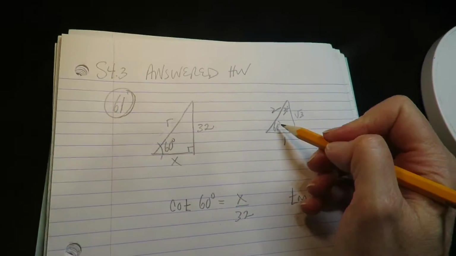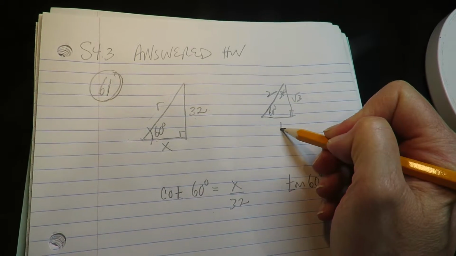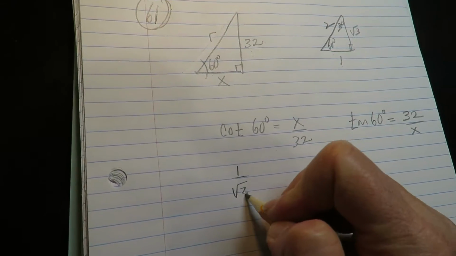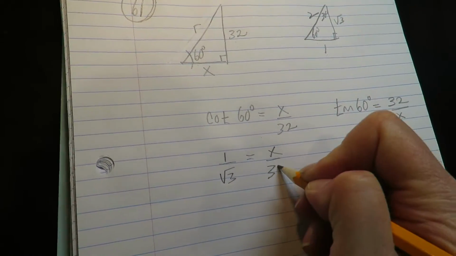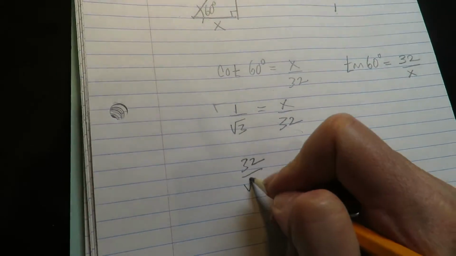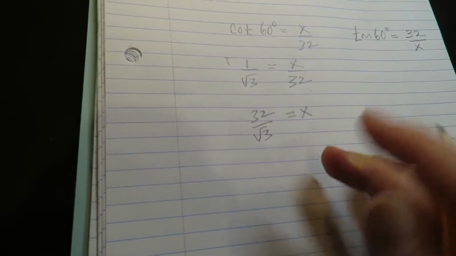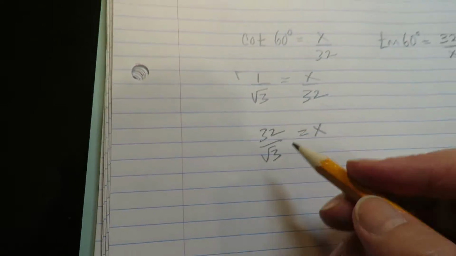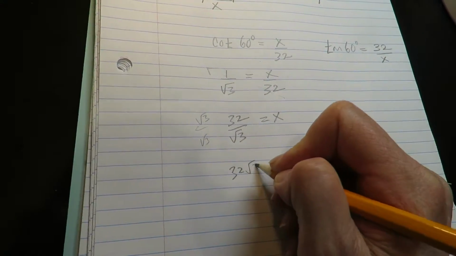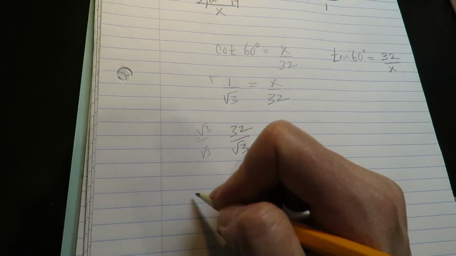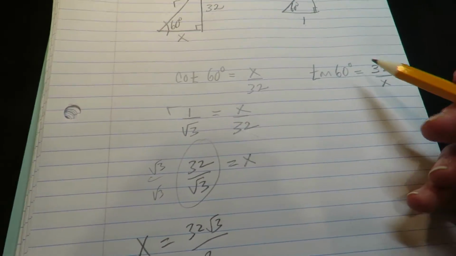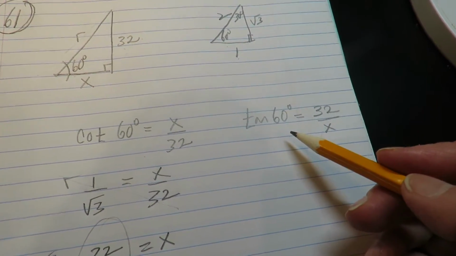When I do the cotangent of 60, I'm at 60, so the cotangent is the adjacent over the opposite. So it's 1 over radical 3. I'm going to cross multiply the 32 up. I would take that, but I know some of you are going to rationalize this. So for those of you who did that, that's going to be 32 radical 3 over 3. That's going to be your value for X. But again, I'll take that. That's fine. If you did it this way, you're going to get the same answer, just a different process.